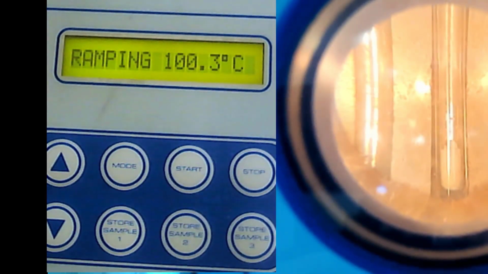So now it's ramping 5 Celsius per minute. Is it ramping? Yeah, it's ramping. So that's 5 Celsius per minute.